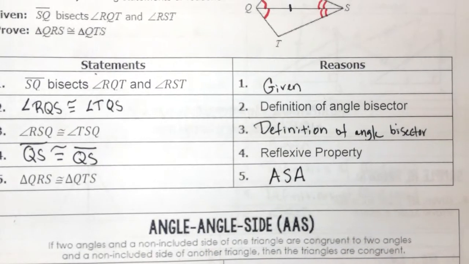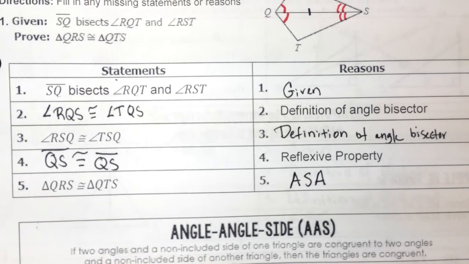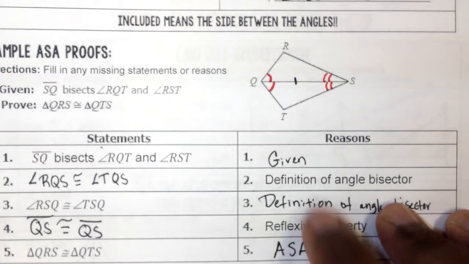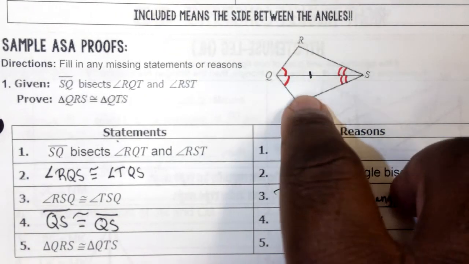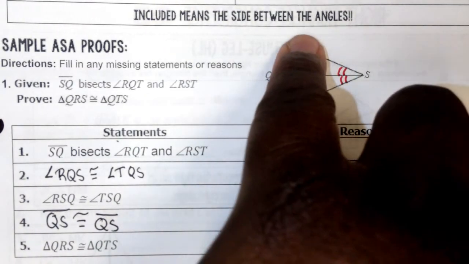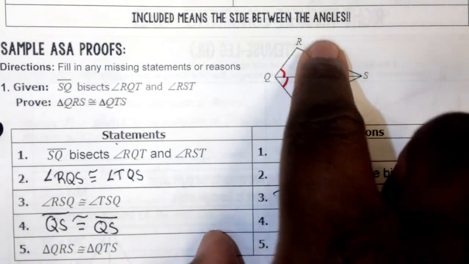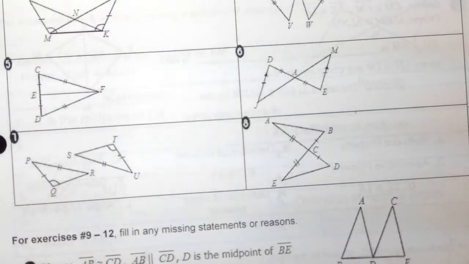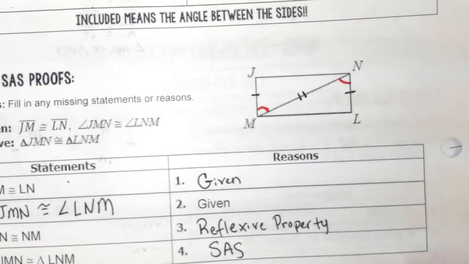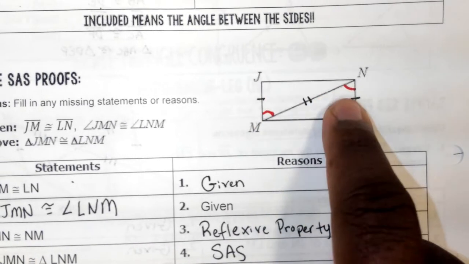So, for the reflection property, it wouldn't be QS just QS itself. QS is congruent to QS. No. I was trying to show you the difference between this one and the last one. Look at this one. This one's more of a flip of the triangle. The triangle's kind of flipped. On this one, it was a rotation of the triangle. They didn't flip. It was a rotation.